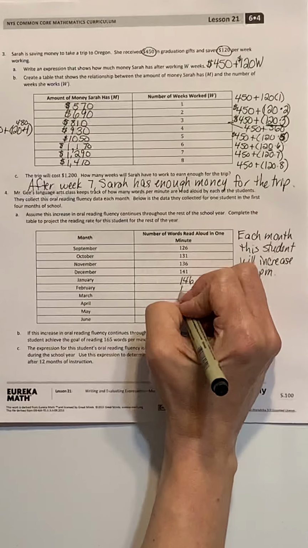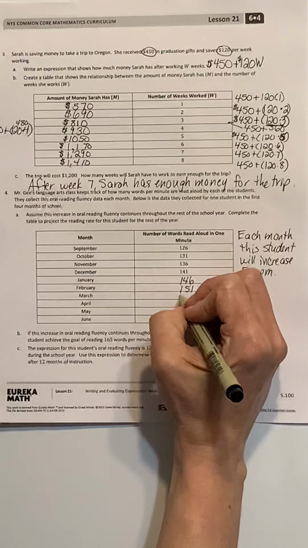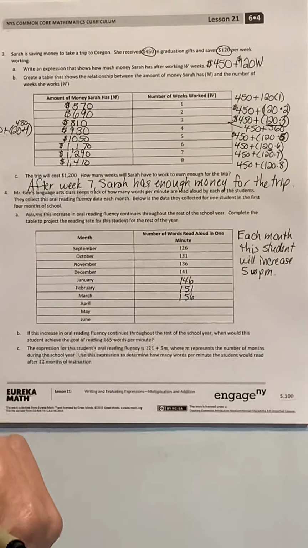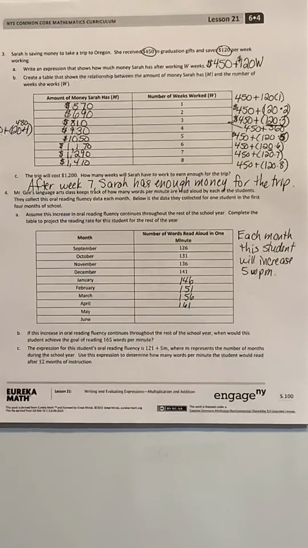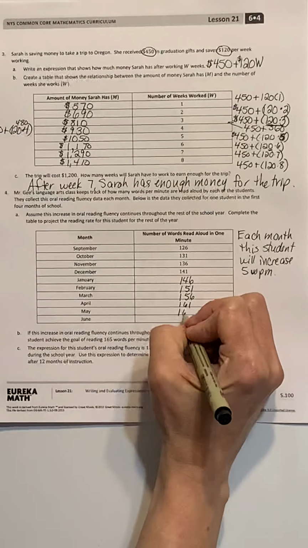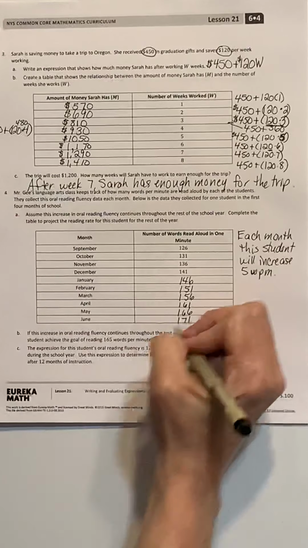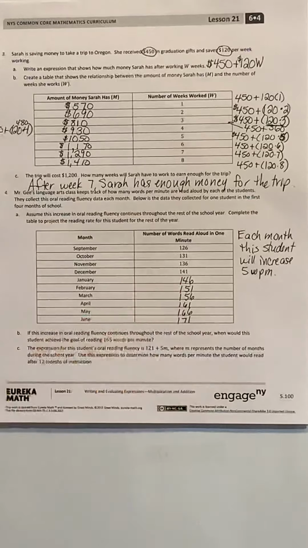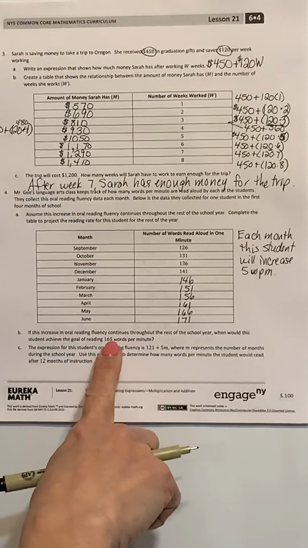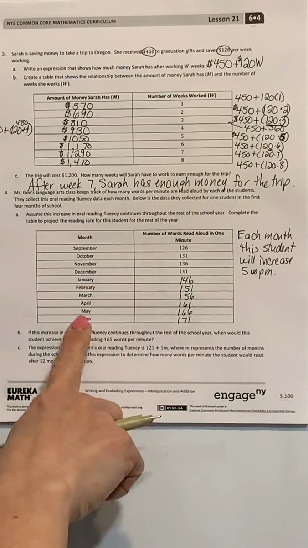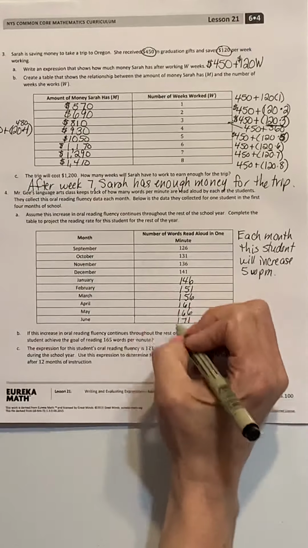And in February, 151 words per minute. And in March, 156. And April, 161. And May, 166. And in June, 171. So it goes up 5 words per minute per month. So if the goal is 165 words per minute, the student should reach their goal by May.